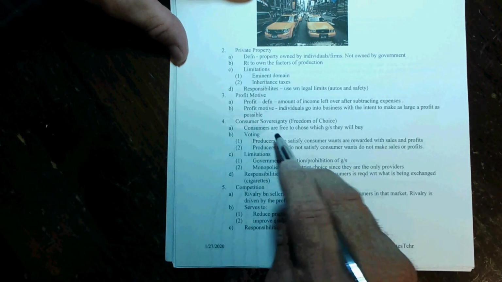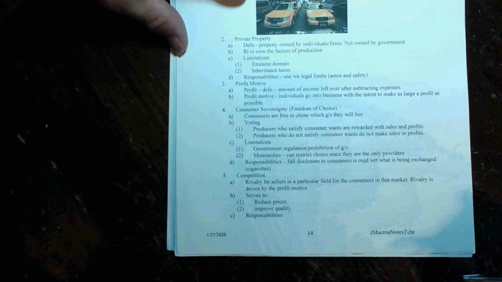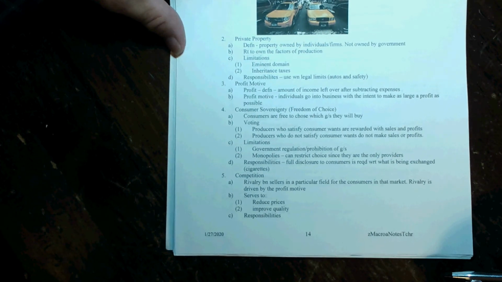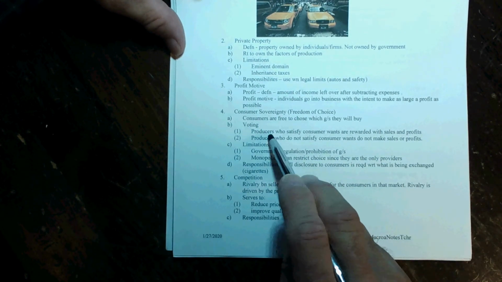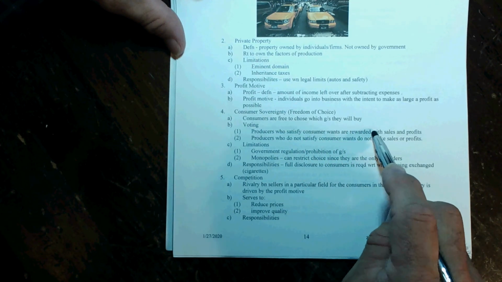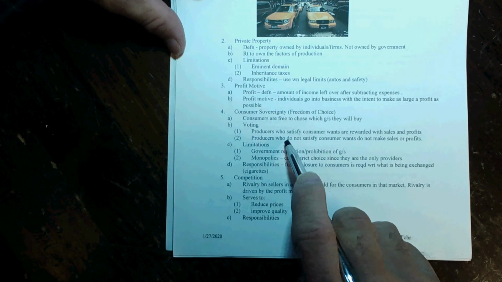Consumer sovereignty is another freedom. This is your freedom to buy things. If the purpose of economics is to satisfy wants, who knows better than you do what wants you have? So you should be free to go out and buy things that satisfy those wants. It's like voting. You buy things from producers who are better at satisfying your wants, both in terms of quality and price. And you punish and don't shop at producers who don't do as good a job.